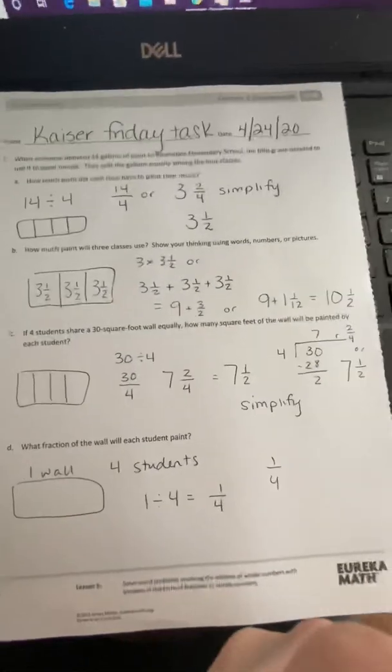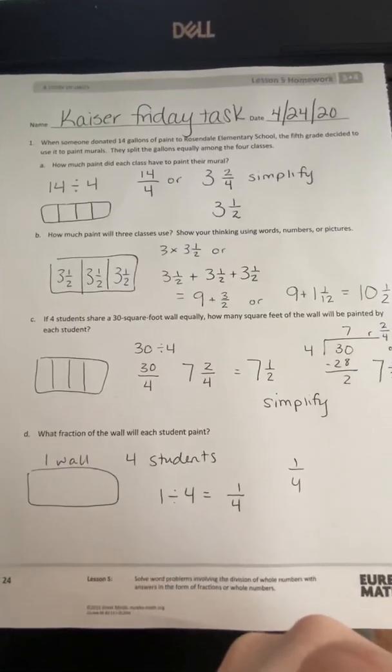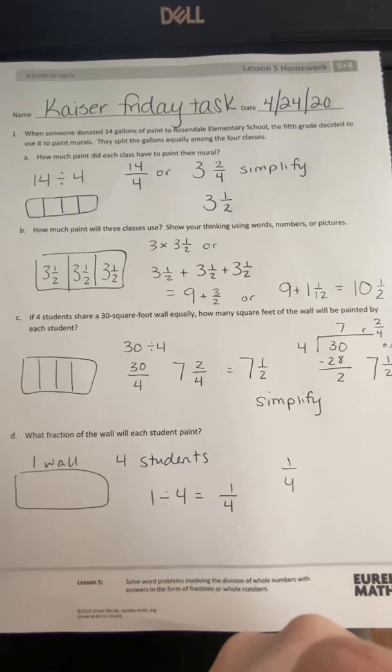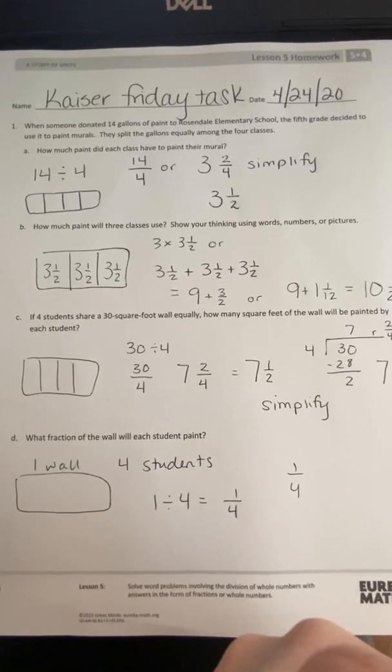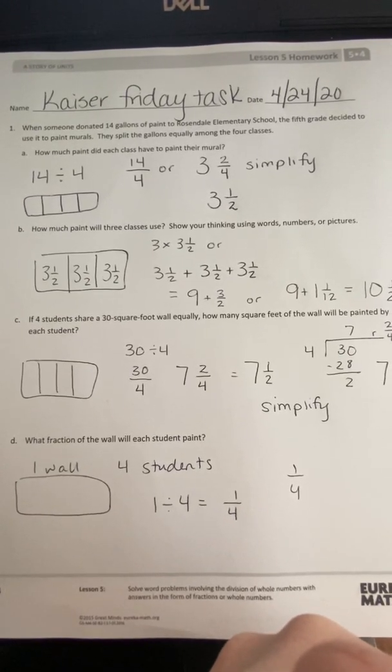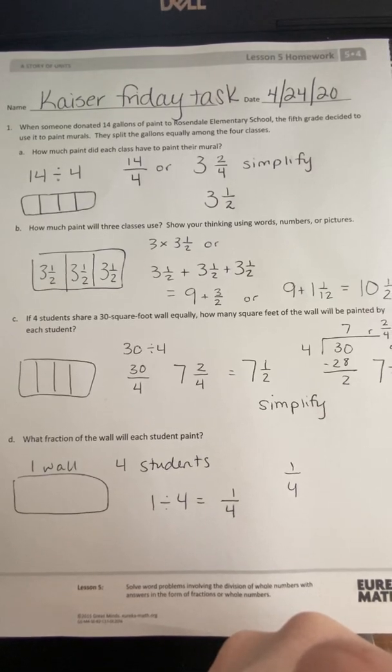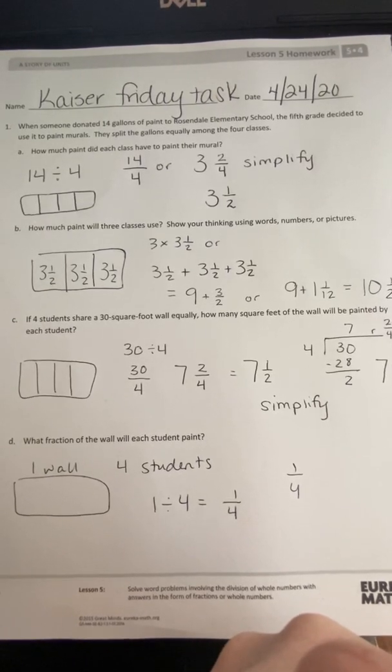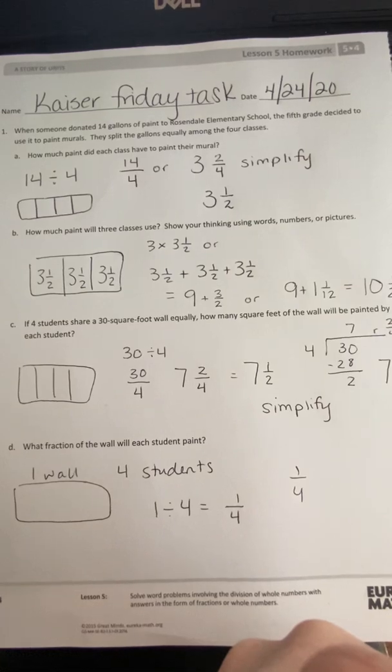All right, guys, so this is our homework review for lesson 5 in our Eureka math workbook. This was Friday's lesson, and our I can statement was, I can solve word problems involving the division of whole numbers with the answers in the form of fractions or whole numbers.